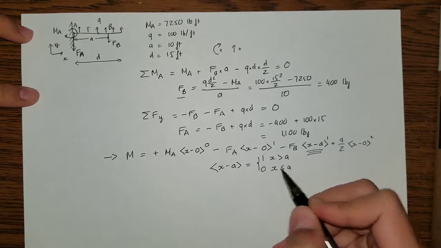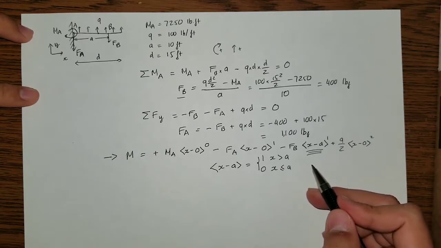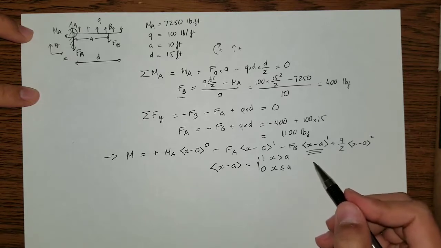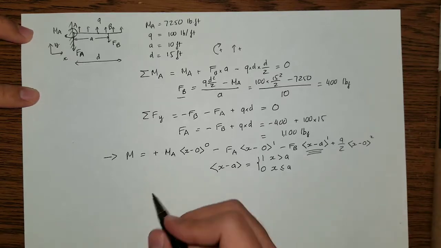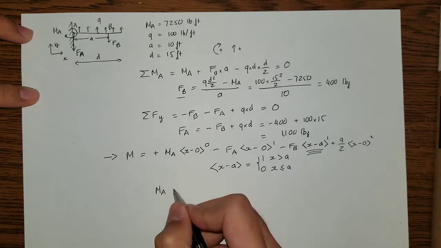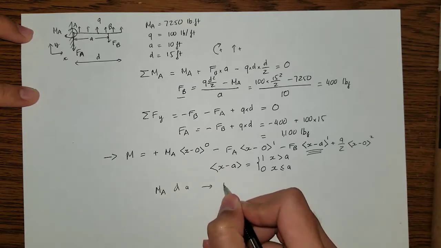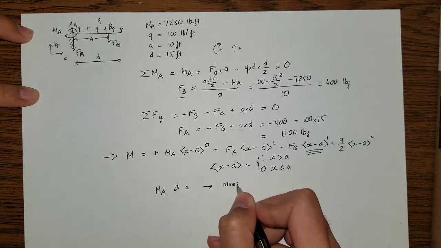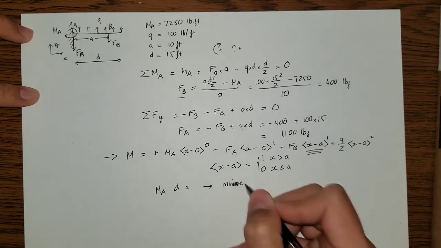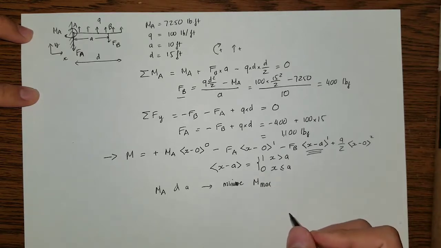And I'll tell you what, this problem is very similar to the last problem on your homework. In that problem, you were asked to find out what combination of the moment MA and the distance a would minimize the maximum bending moment.